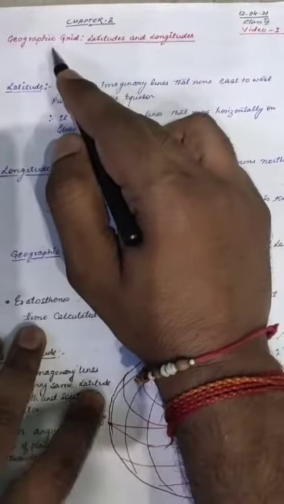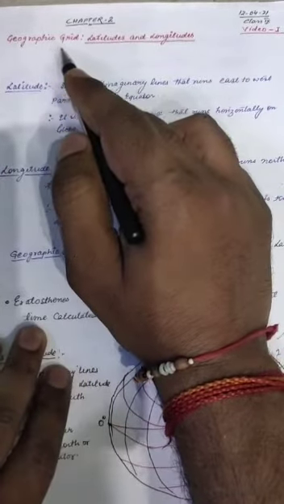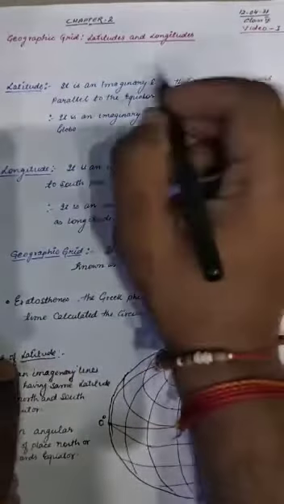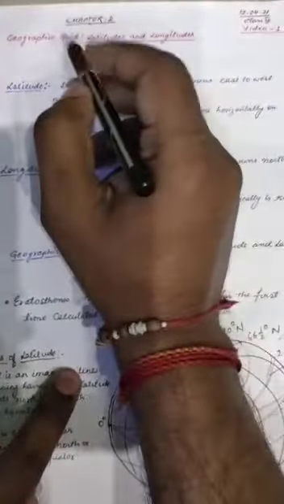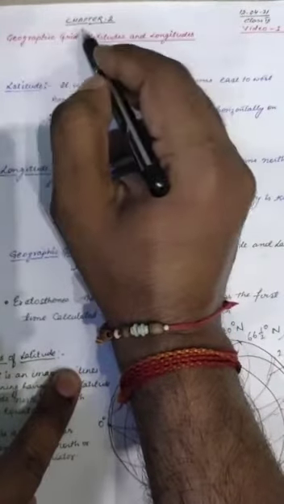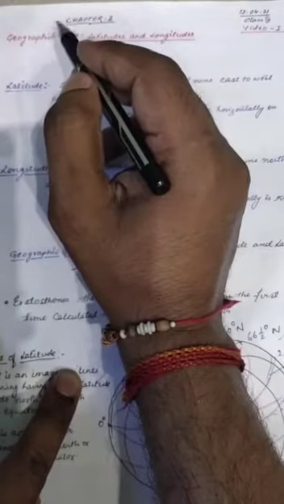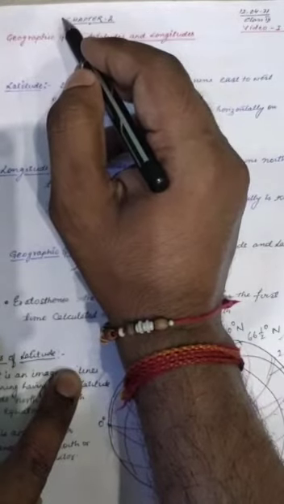So we will start this chapter, geographic grid, latitude and longitude. Before starting this chapter, we will discuss the meaning of geographic grid. So what is the meaning of geographic grid?